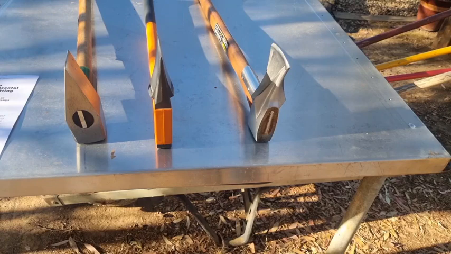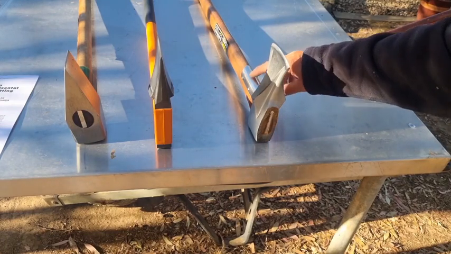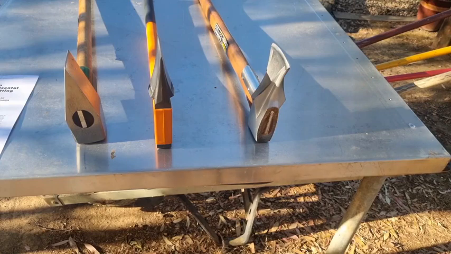The only thing that I would say about wooden handles is a lot of them don't come with overstrike protectors. I fitted this one with a stainless steel overstrike protector.